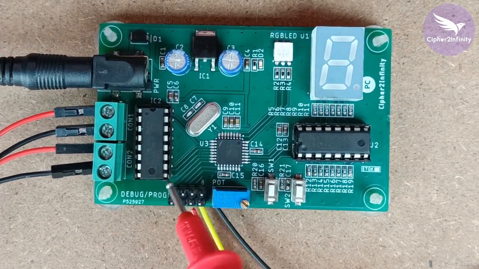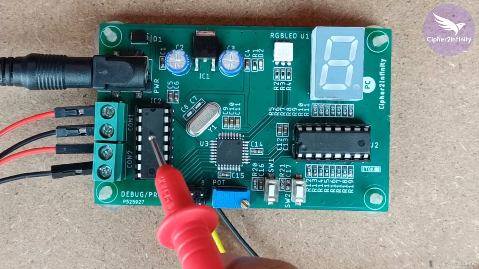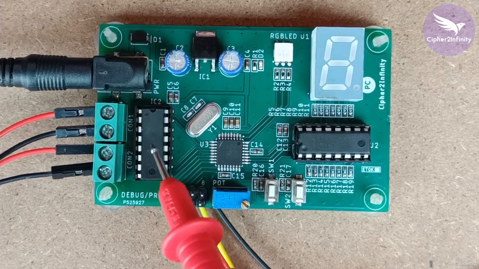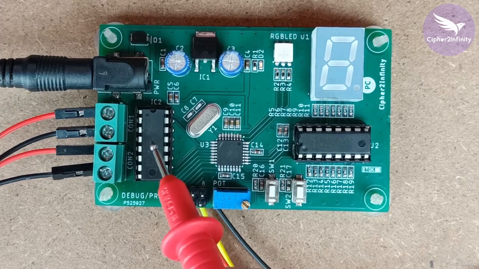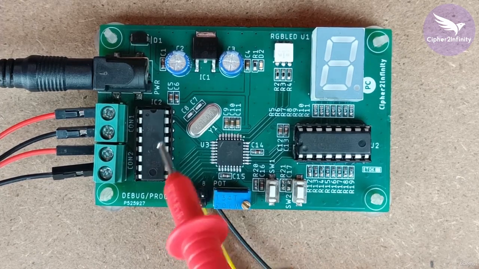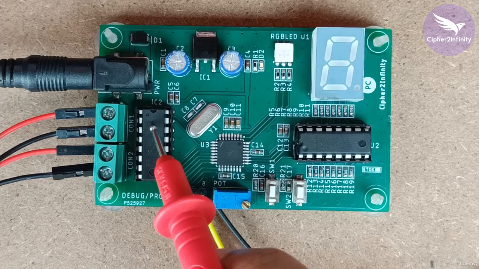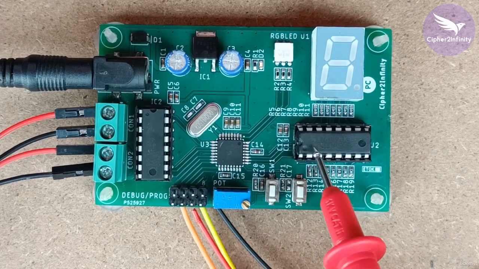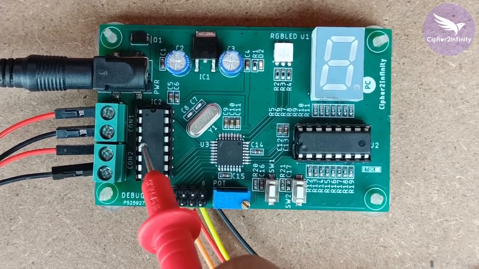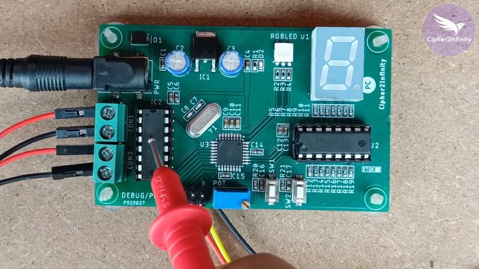After that, the next point to check is the polarity of the IC. Make sure that when you insert the L293D in the IC base, it's inserted properly. We have already discussed this point when we discussed the 7-segment display driver IC. The same thing is valid in case of the L293D IC.